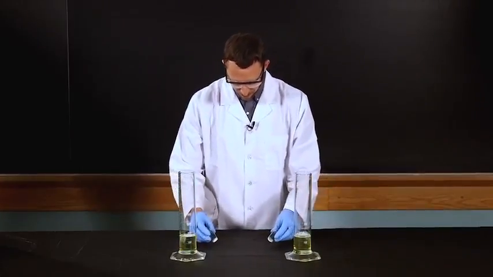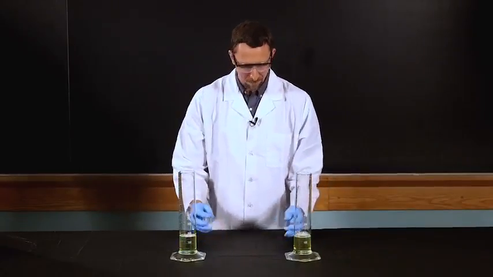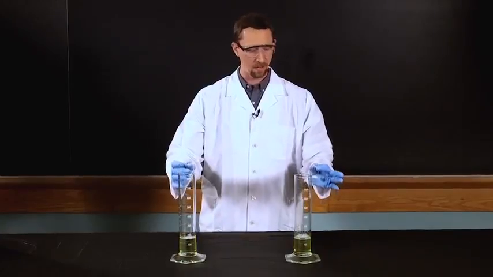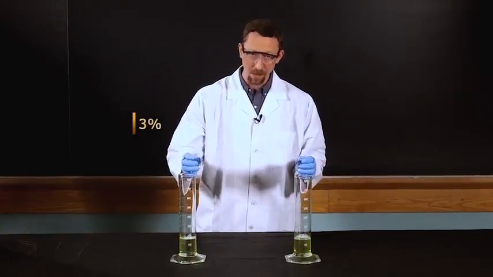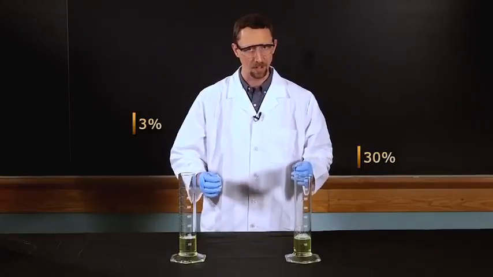Get those salts nice and loose in there so they'll come right out. Okay, so this is elephant's toothpaste with 3% peroxide solution and 30% peroxide solution.